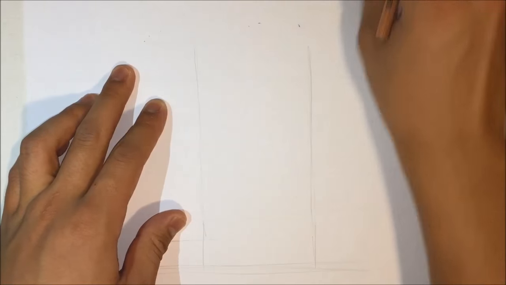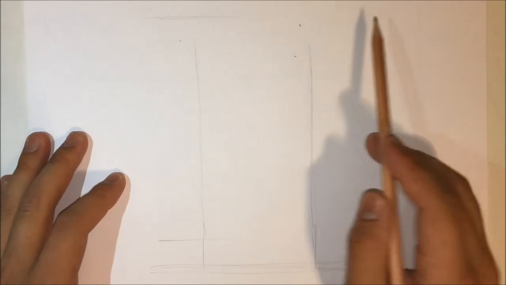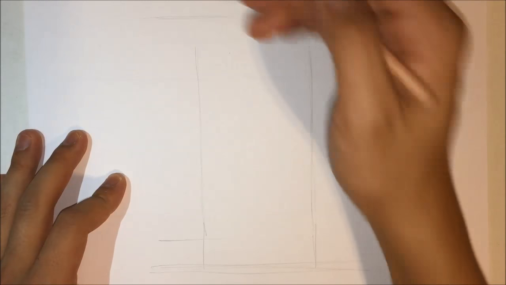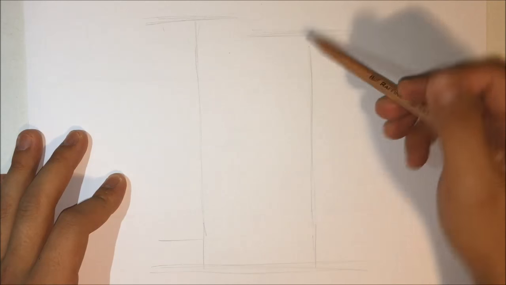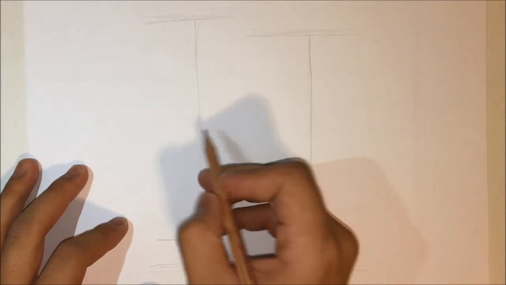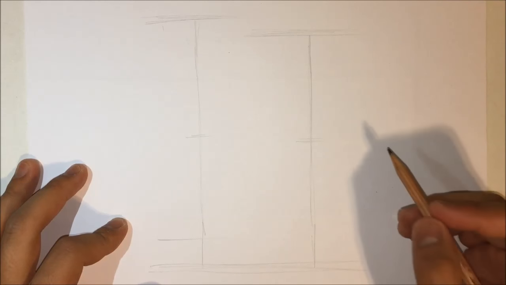So I'm going to draw the girl a little bit shorter, something like that. And then you can decide on whether you want the character to be 6 heads tall or 7 heads tall. I'm going to draw them 6 heads tall for this tutorial.